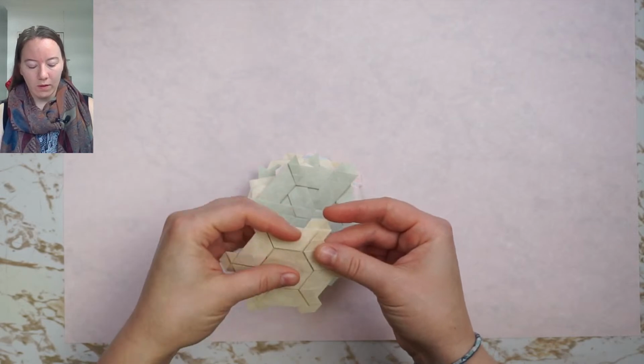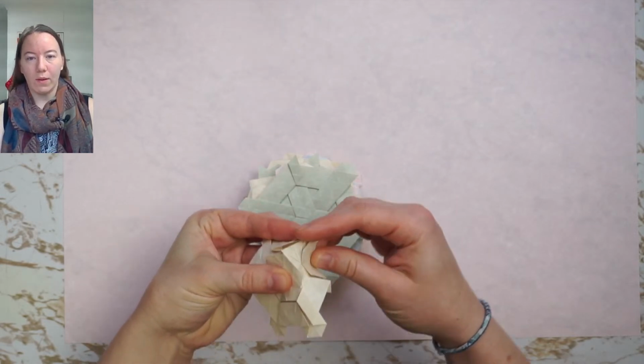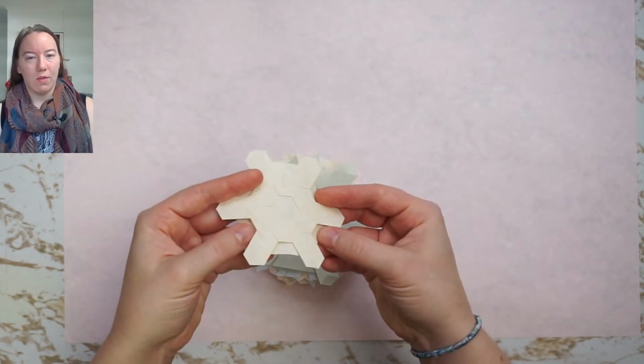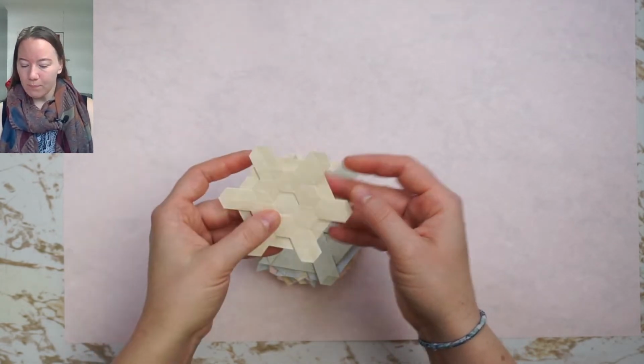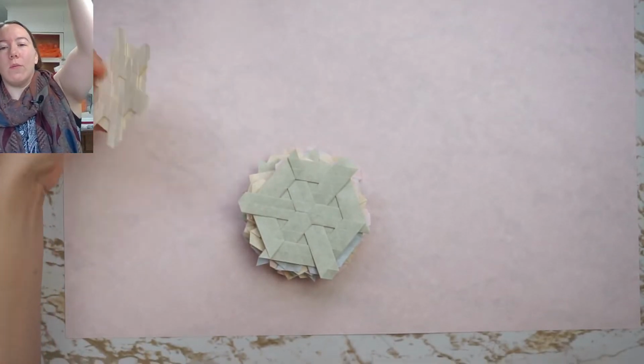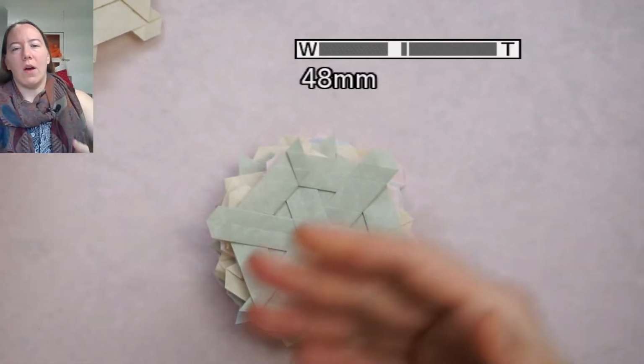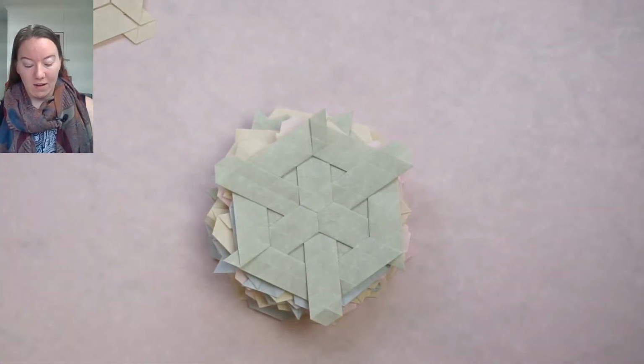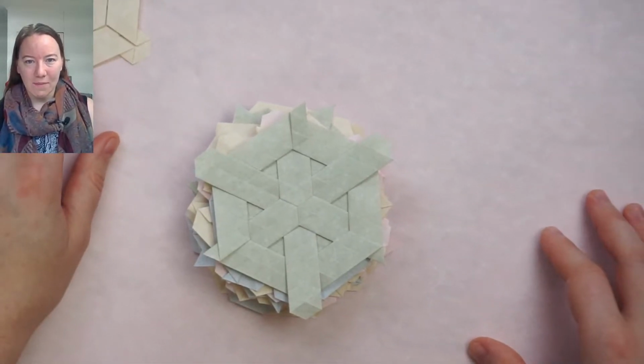So this one uses some closed triangle twists under the hood there, and three-way intersections of pleats. And it's going to progressively build harder and harder as we go until we reach a challenging piece at the very end.